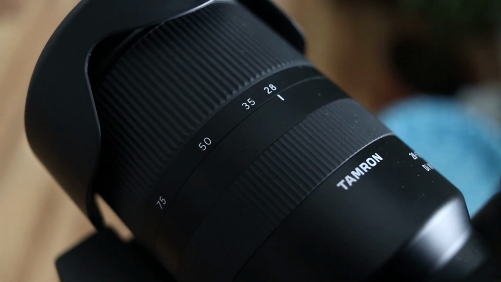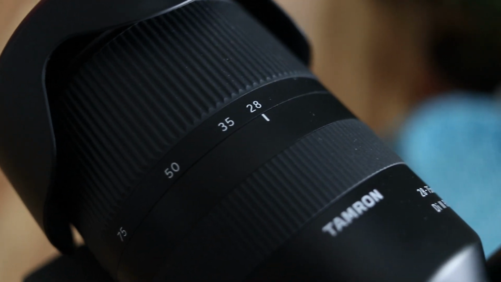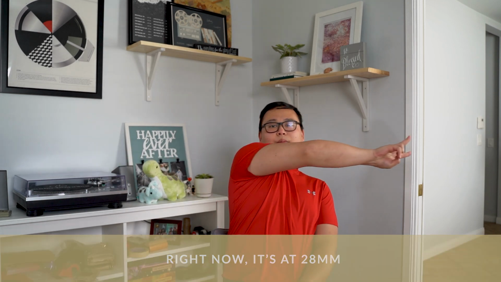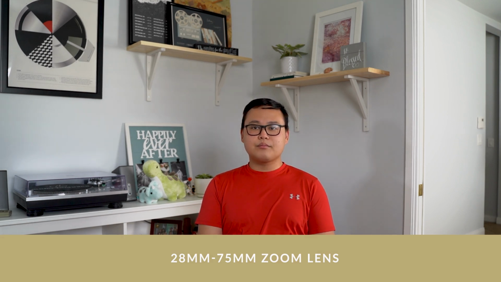And so I'm going to use my husband Sam to demonstrate what these different barrel lengths mean. So right now I'm using it at 28, which is considered wide. This lens that I'm using is considered a zoom lens because it goes from 28 all the way to 75.